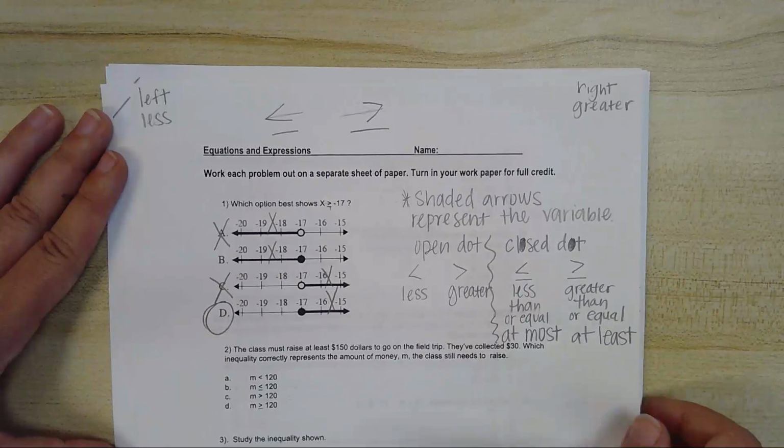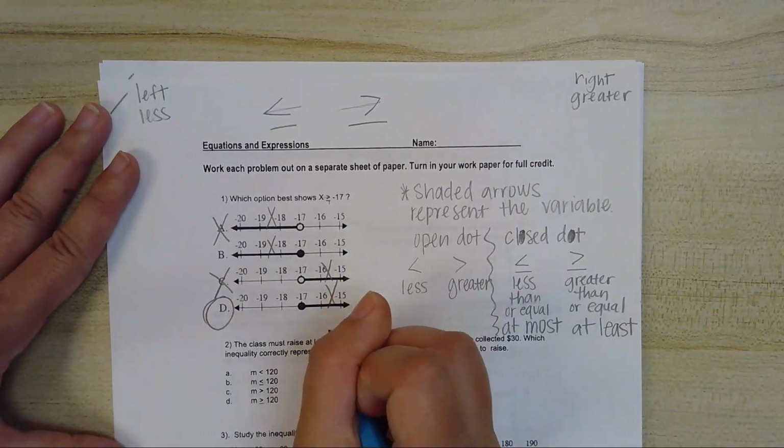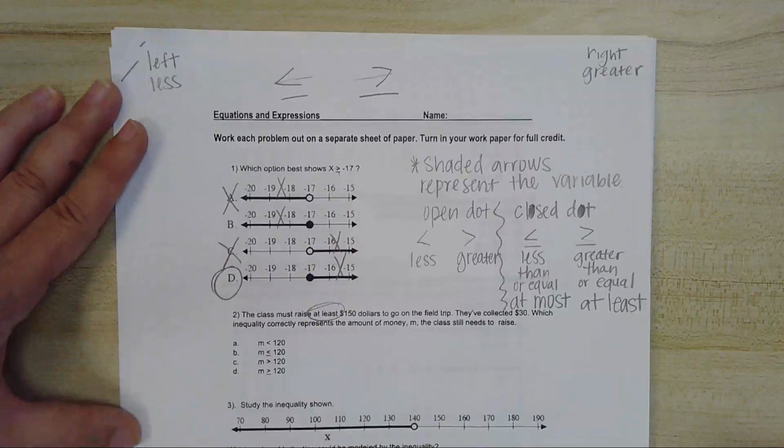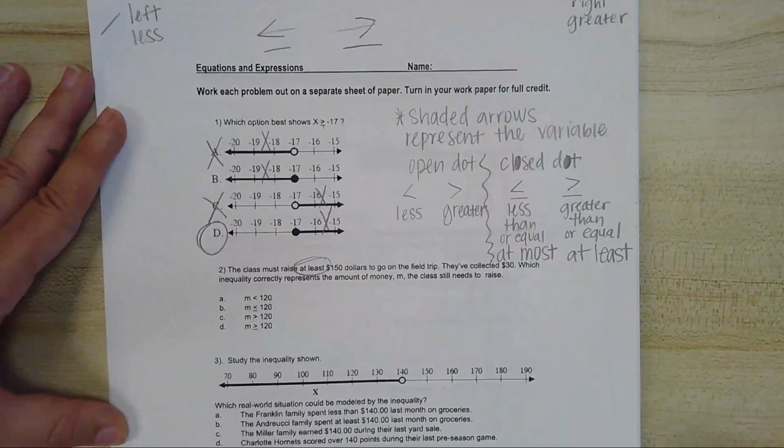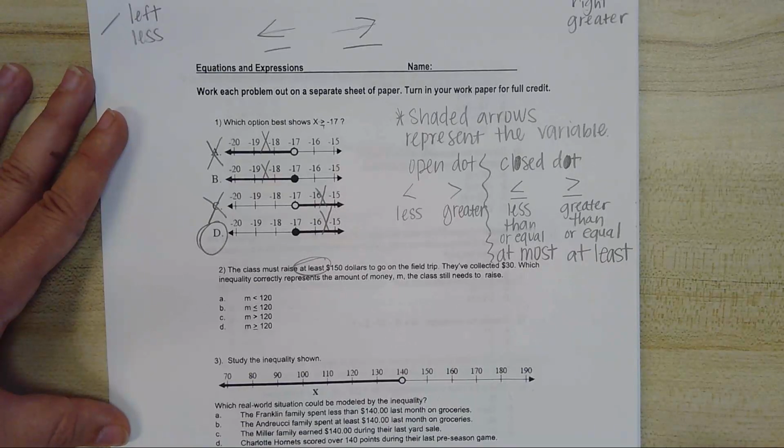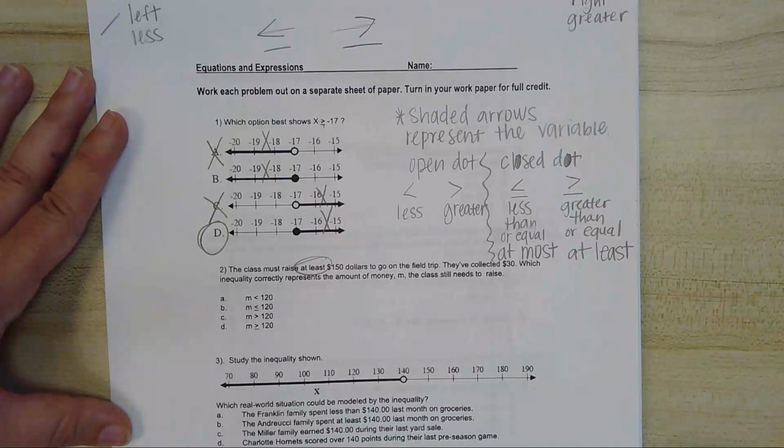Get it? Got it? The reason why people missed this one was just because of that keyword right there, at least. What does at least mean? And what's the symbol that shows greater than or equal to?